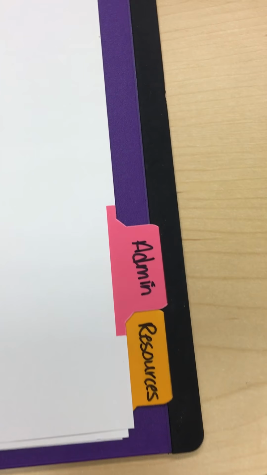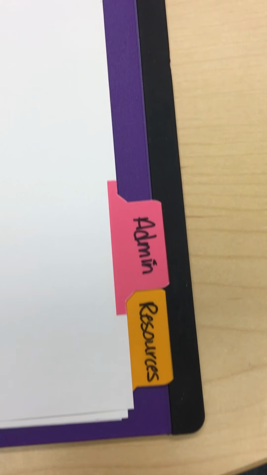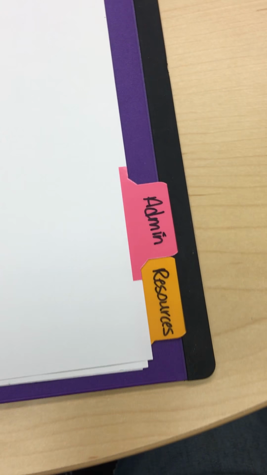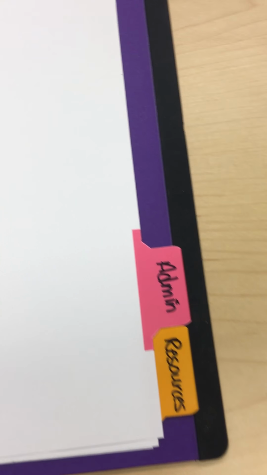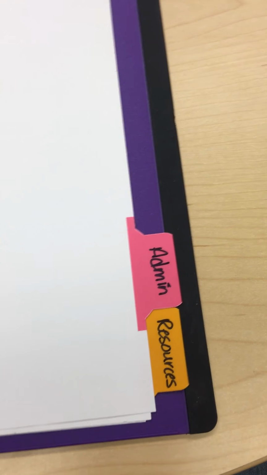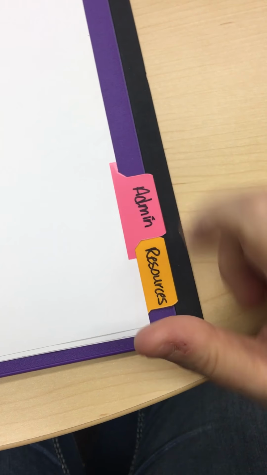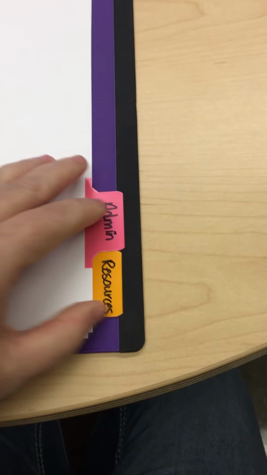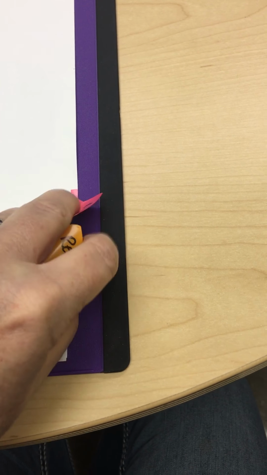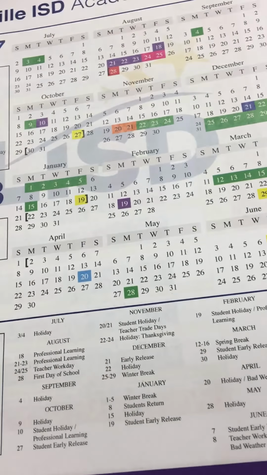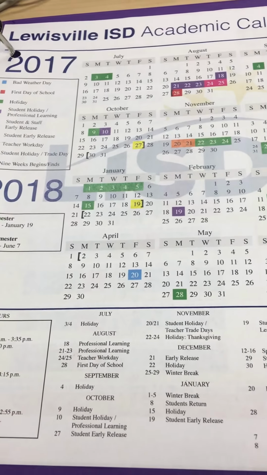And then there's an admin tab. That might be if we send them an article or a journal article or something like that that we want them to read ahead of time and then maybe do something with during their PLCs, or anything we forward to them that we feel like, hey, y'all consider this at your next meeting, they would just stick it right back there. And then the last one is just resources, and they can put whatever they want in there. This is totally their binder.